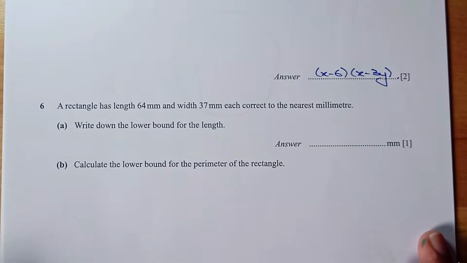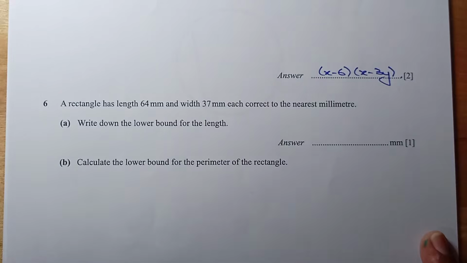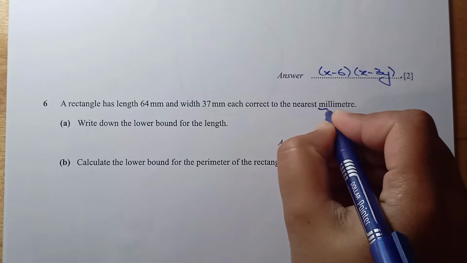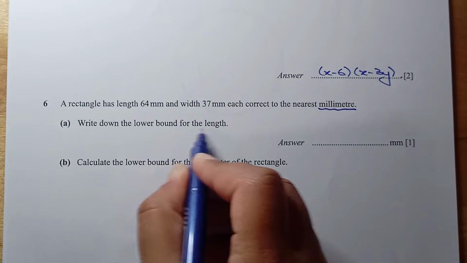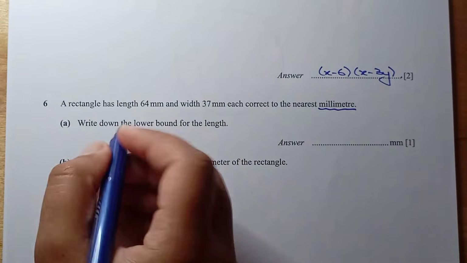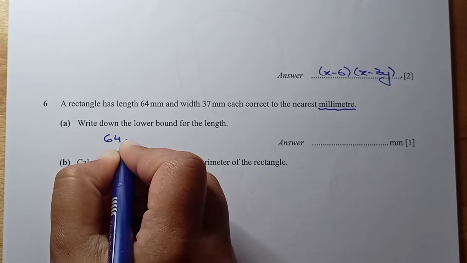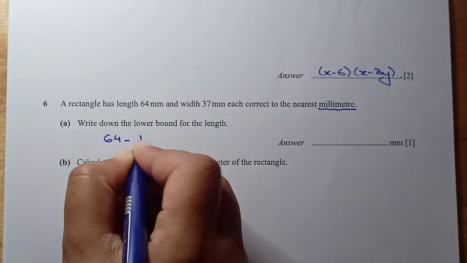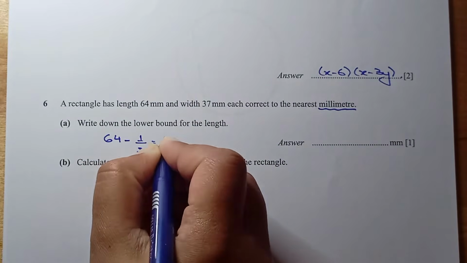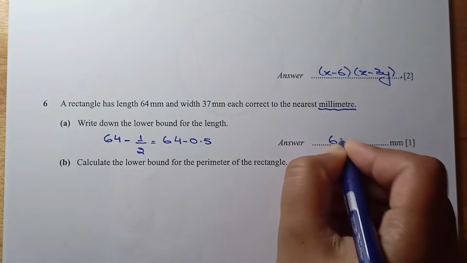Question number 6, a rectangle has a length 64 millimeter and width 37 millimeter, each correct to the nearest millimeter, 1 millimeter basically. Write down the lower bound for the length. The length is 64, and for the lower bound it means for the lower we need to subtract 1 by 2. So 64 subtract 0.5, this would be equals to 63.5.